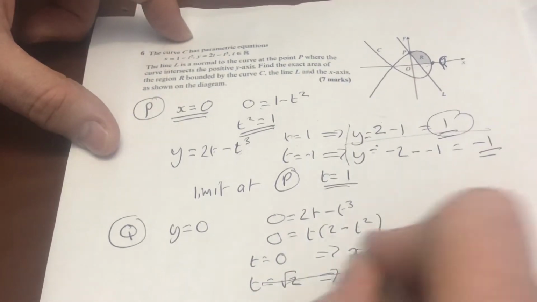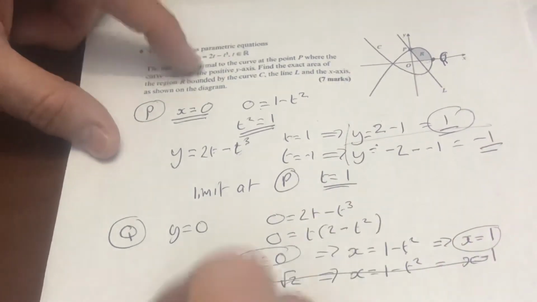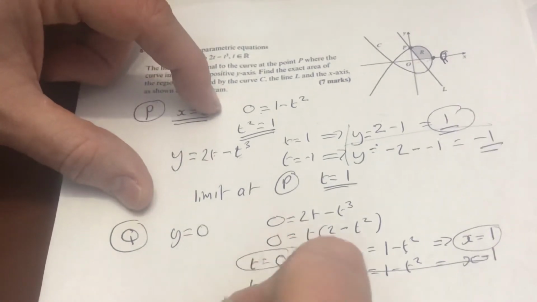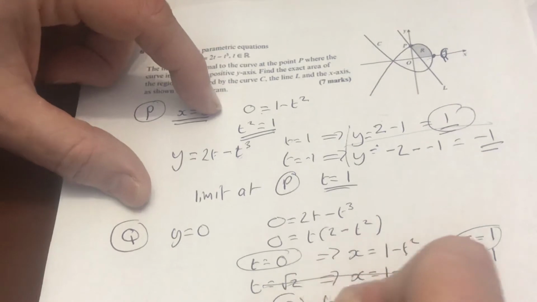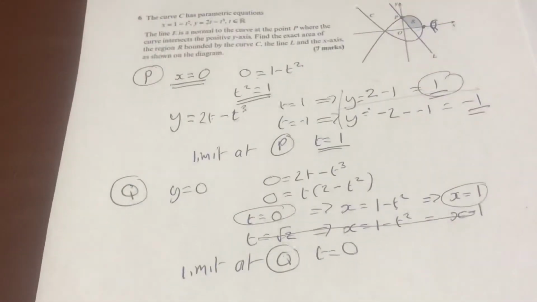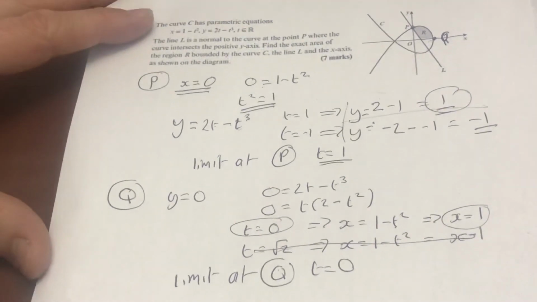I want t equals 0. So the limit at Q is t equals 0. Hope you followed that. If you're not sure, do rewind and have another look through. It's quite tricky dealing with the limits. So we've got the limits there.